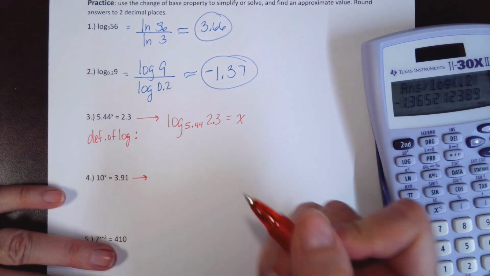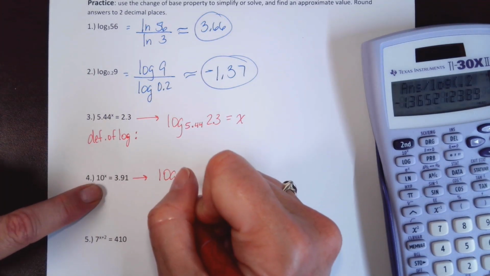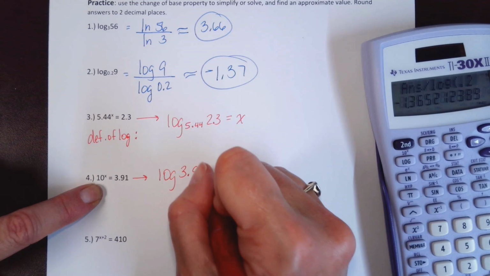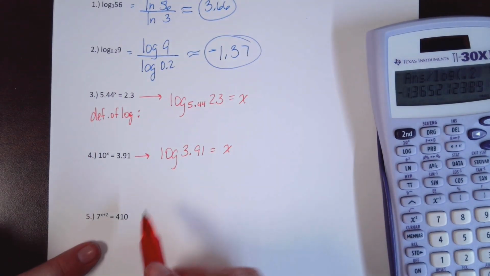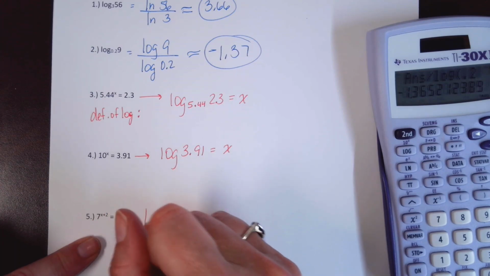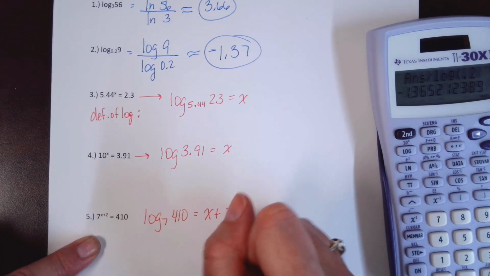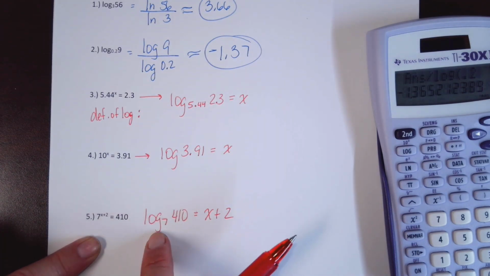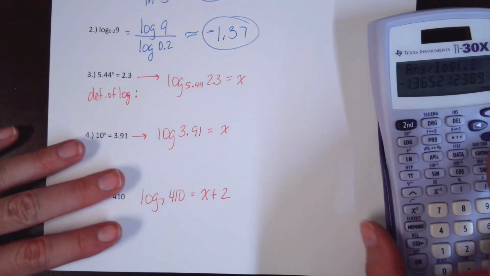Same thing's going to happen here. I'm going to use the definition of logarithm. Base 10, so I don't have to write that, of 3.91 is equal to my exponent x. Same thing here. Log base 7 of 410 is equal to x plus 2. So once I figure this out, I'm going to have to subtract 2, move that over to finish solving.